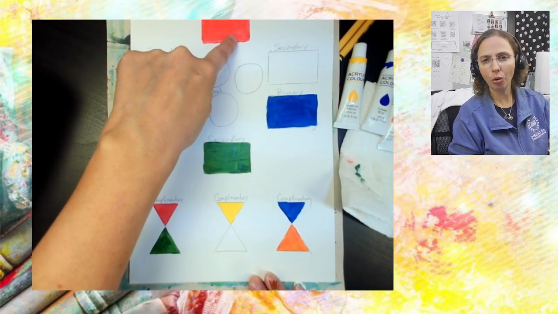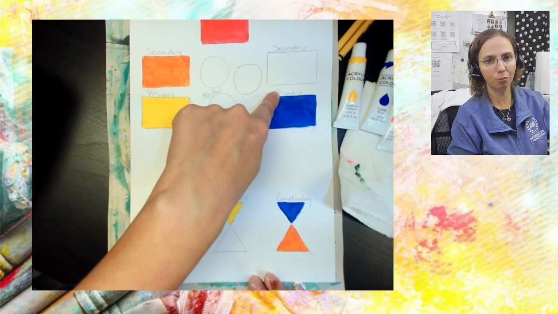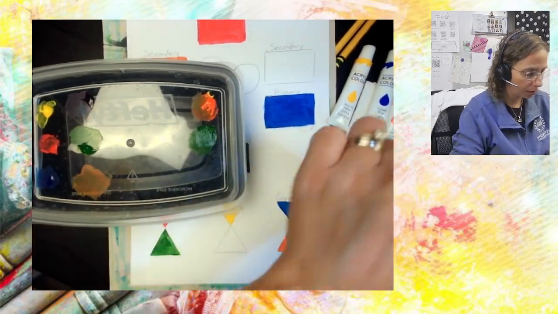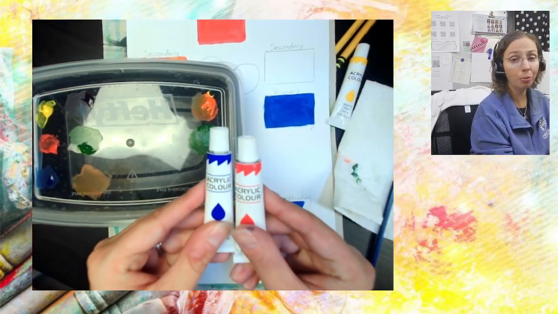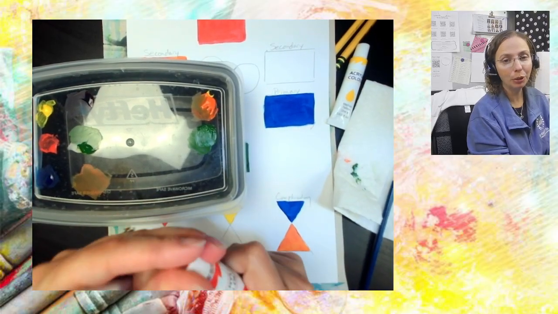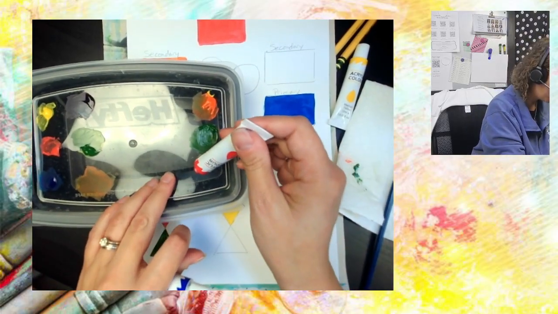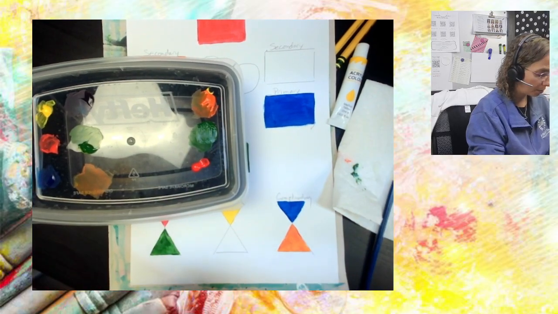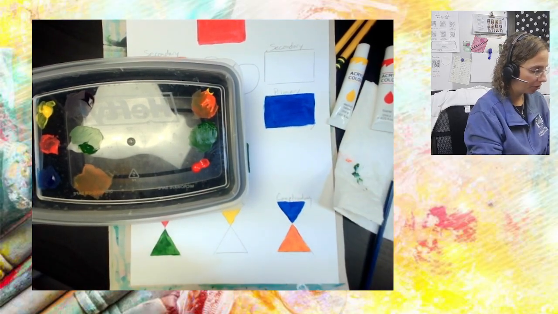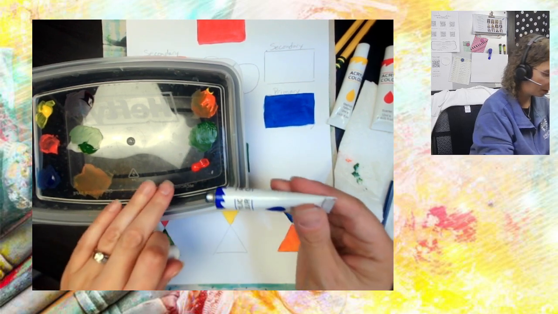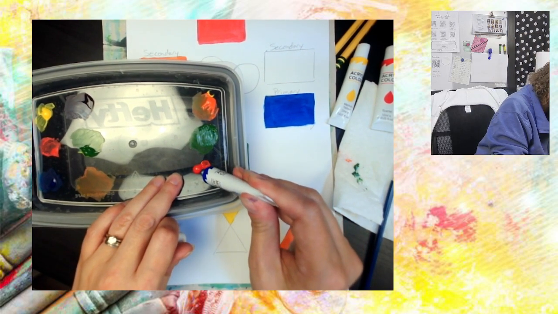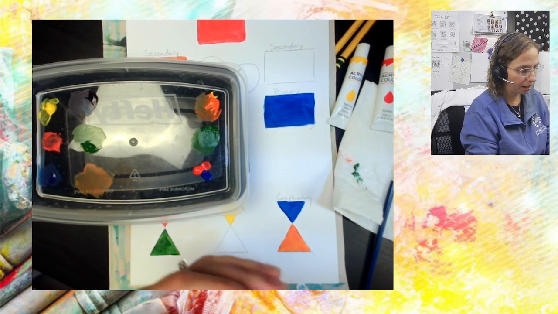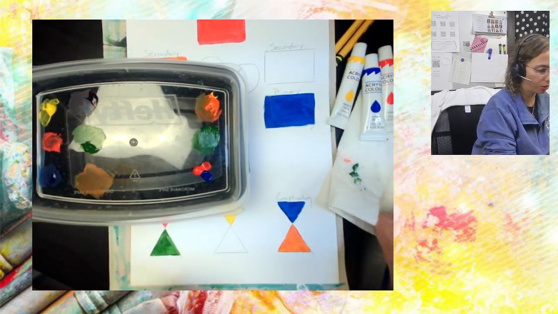So think right now, what do you think is going to happen when I mix red and blue together? What secondary color am I going to make? We're going to come over here. They're both dark colors. Blue is darker, so I'm going to start with red. So we'll put some red down. And I'm going to start again with just a little bit of blue. Not quite as much since it's my darker color. And sealing up these paints when I'm not using them so they don't dry out.